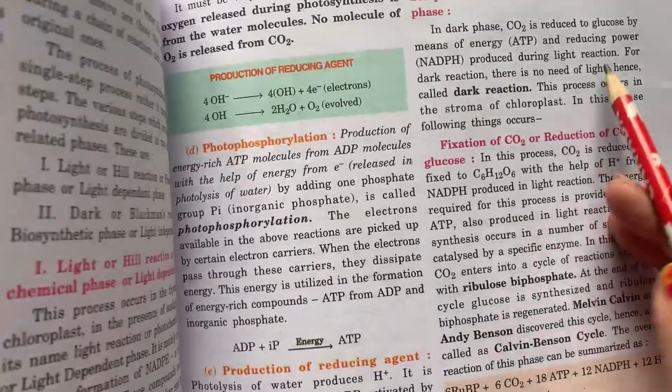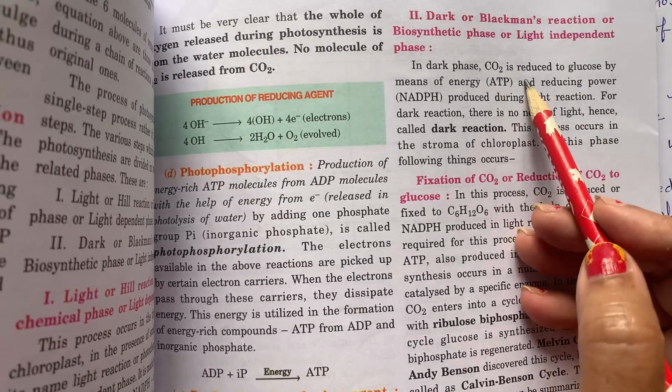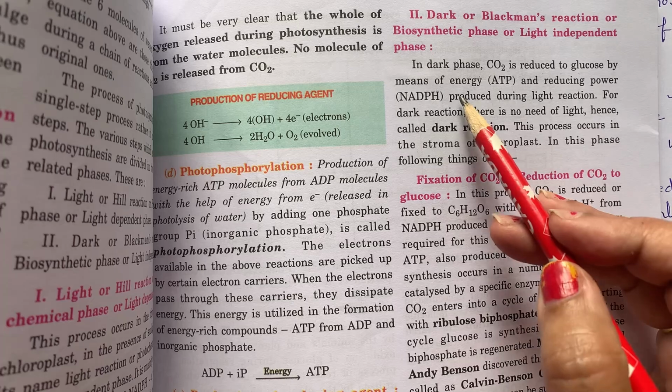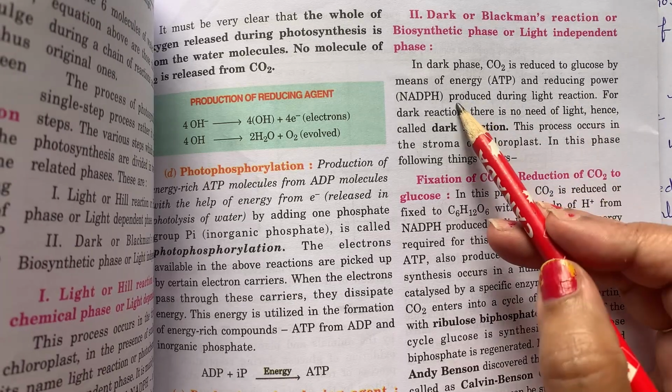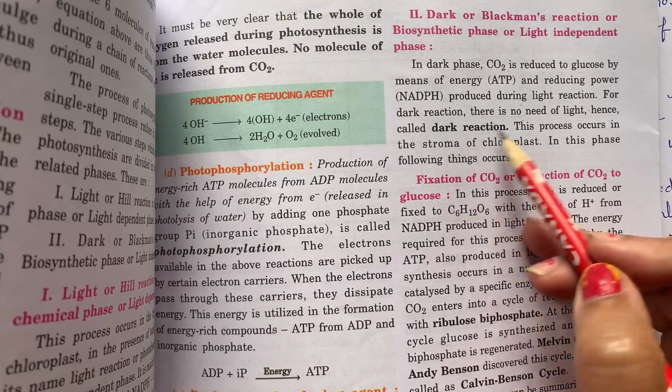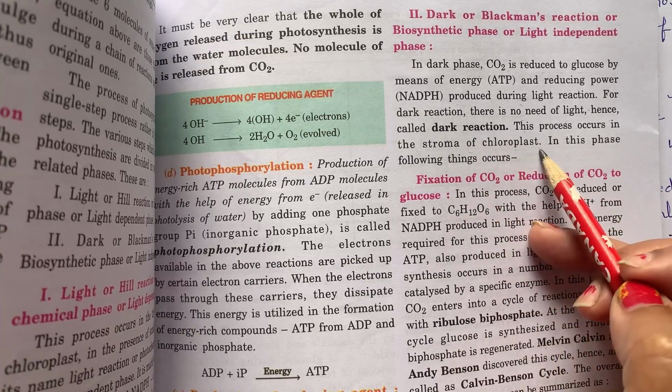During the dark reaction, carbon dioxide is reduced to glucose by means of the energy ATP and the reducing power produced during the light reaction. There is no need of light, so it is called the dark reaction. It occurs in the stroma of the chloroplast.